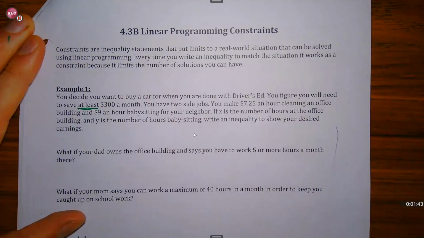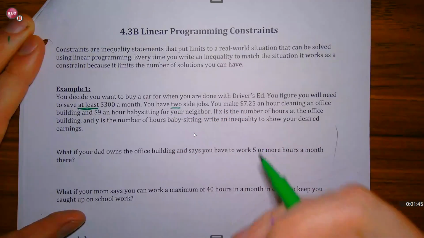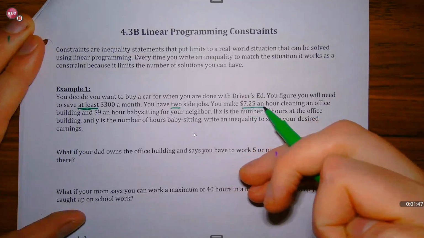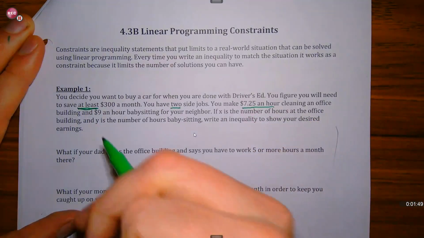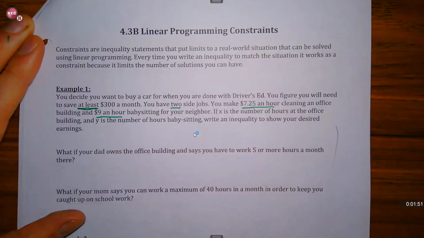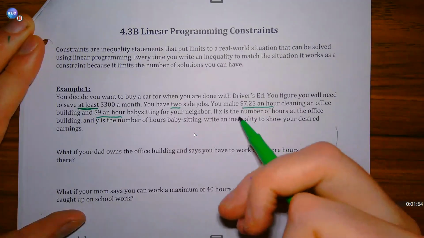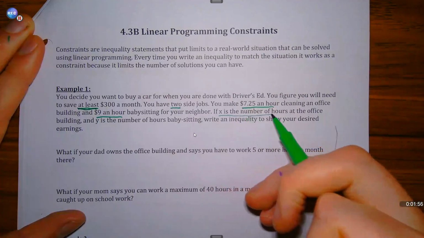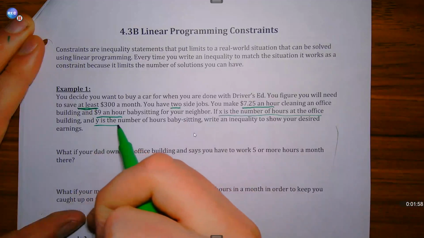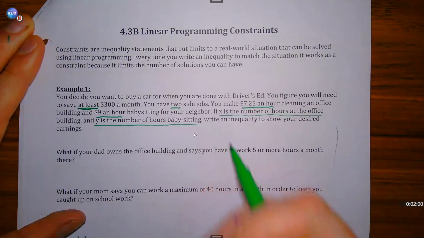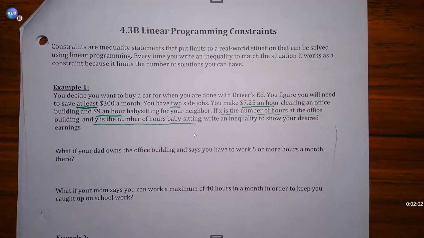You have 2 side jobs. You make $7.25 an hour cleaning an office building and $9 an hour babysitting for your neighbor. If X is the number of hours at the office and Y is the number of hours babysitting, write an inequality to show your desired earnings.